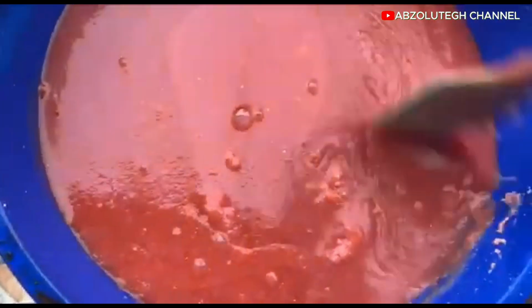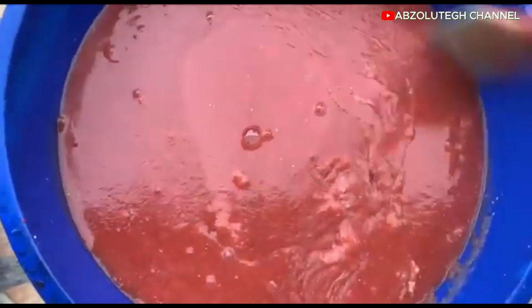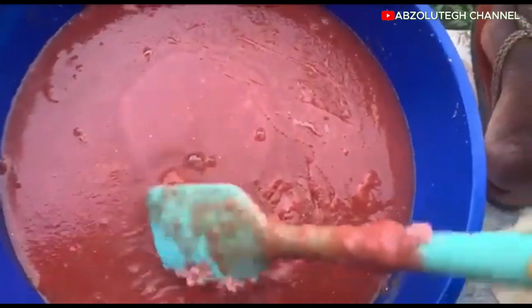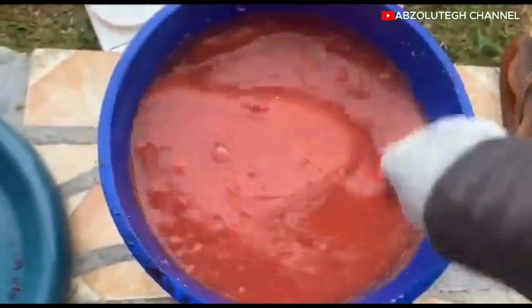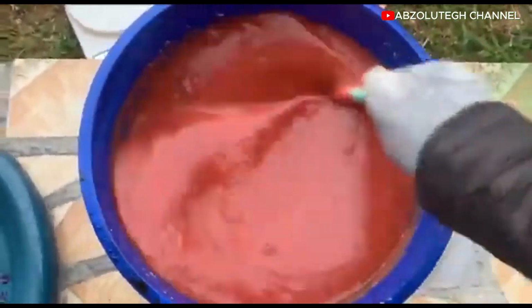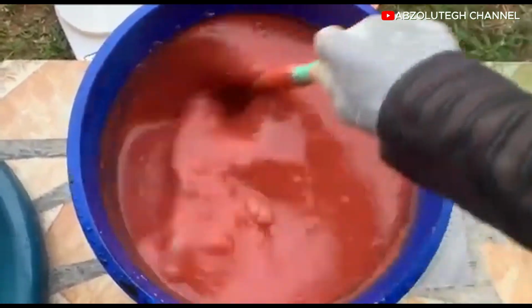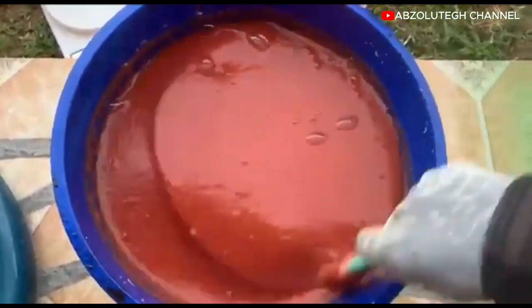My soap has fully gelled. Sometimes the soap will gel when you mold it. Sometimes it will gel in your bowl right there and then. Now once it has gelled, then it's okay for you to pour into your soap mold.